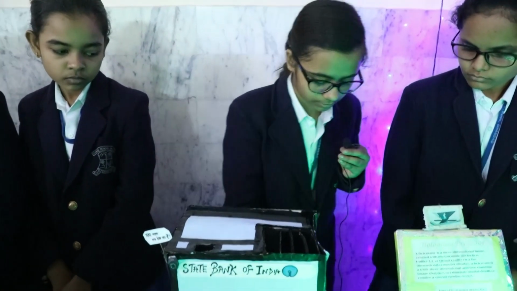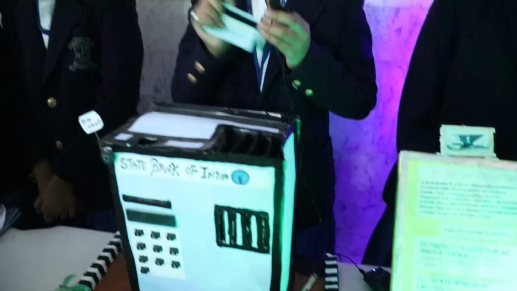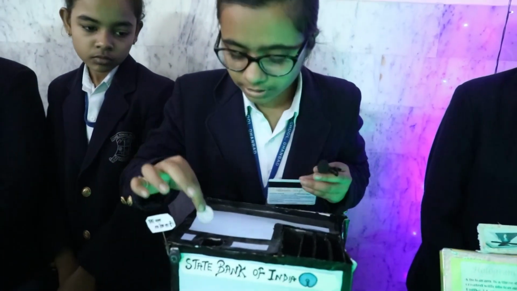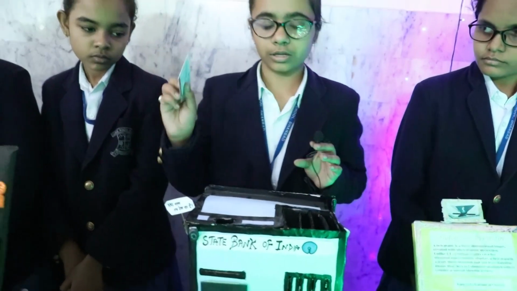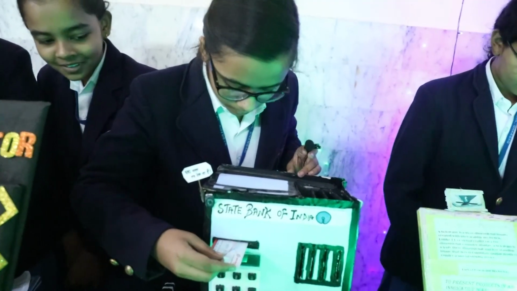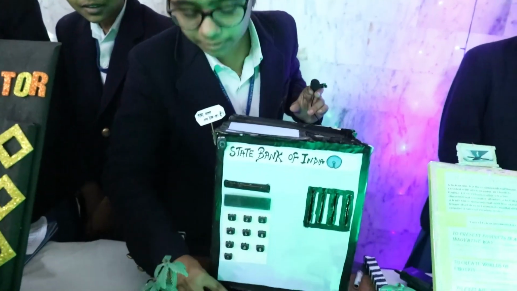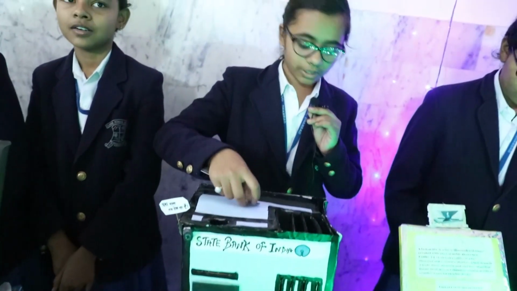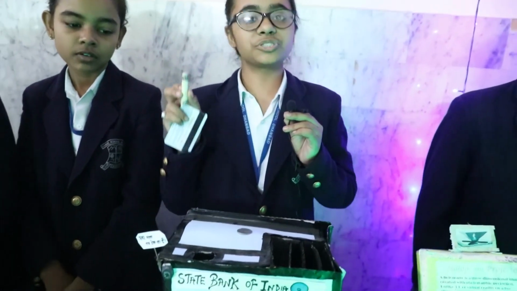Here is the ATM card and the coin. Now I'll put the coin into the hole. It came out. The same thing we can do with notes by rolling them. Thank you.